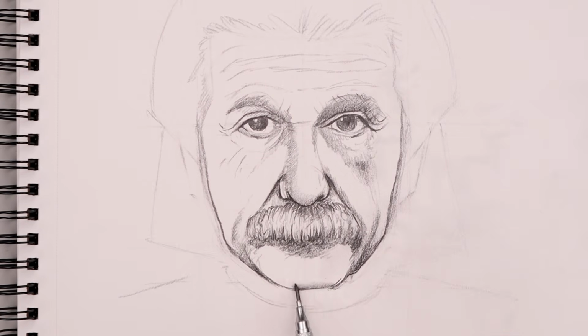I'm going to switch to the flat edge of my pencil and start adding some more shadows. We're going to start with the chin. Just going to darken up the bottom and just work our way up towards the mustache and the mouth. Just curving our shadows around the side of the chin and then fading that up.